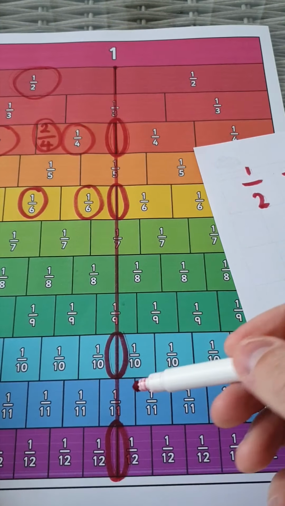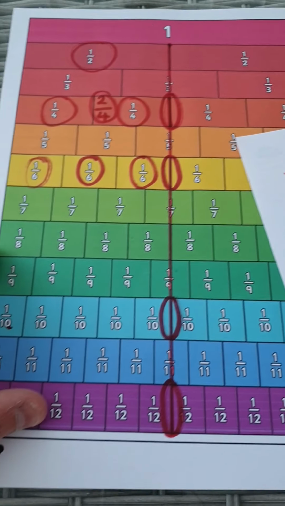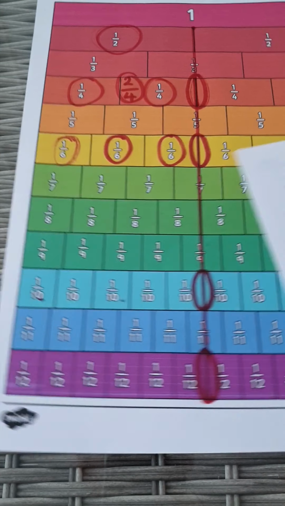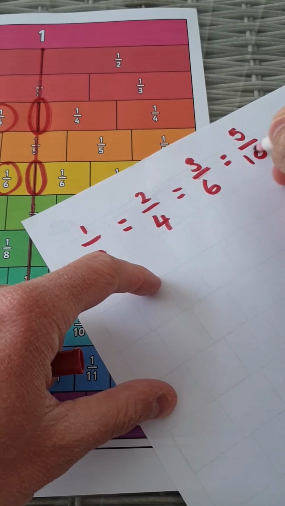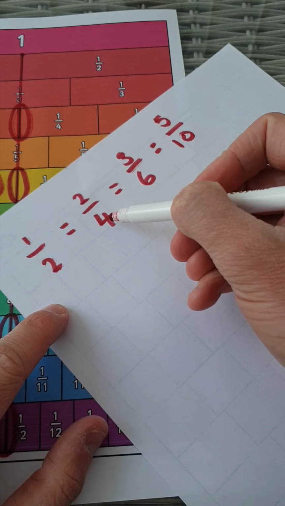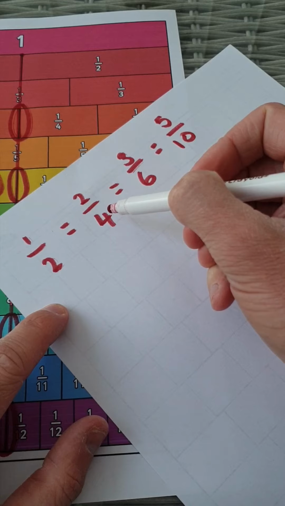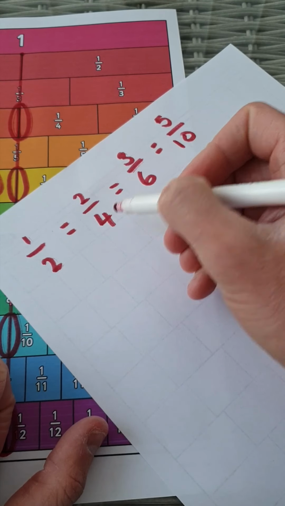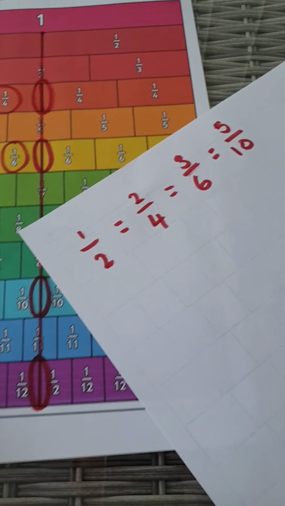And we've also got tenths. How many tenths do we have? We've also got 1/10, 2/10, 3/10, 4/10, 5/10. So we've got 5/10. And we can also see that the value in the top column is half of the value in the bottom column. So your numerator is half of your denominator. So 1/2, 2 quarters, 3/6, 5/10, and there might be one more.